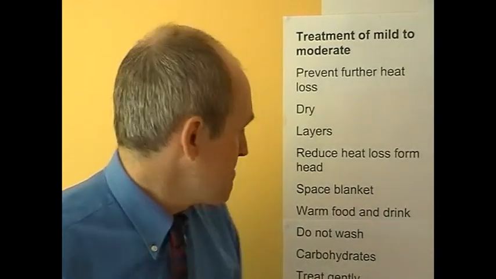And if someone's hypothermic, that is going to cause dilation of the blood vessels in the limbs. And that's going to cause the cold blood from the limbs to come back to the heart as a bolus of cold blood. And we've already said that this can cause ventricular fibrillation. So warm food and warm drinks to warm them up gradually, but not hot food and hot drinks.